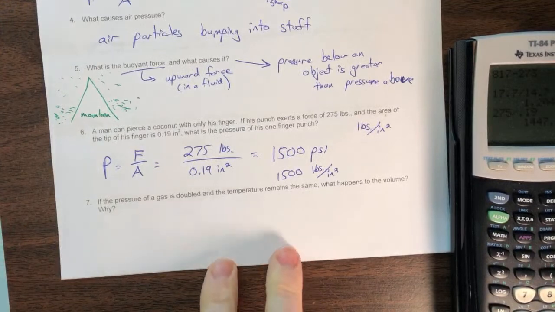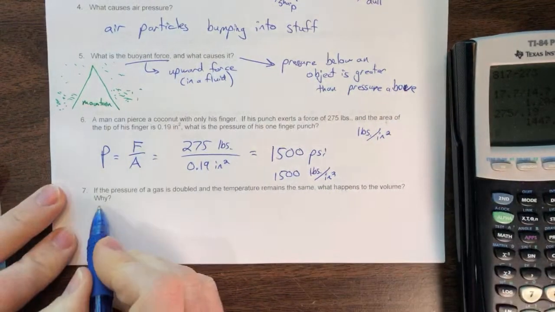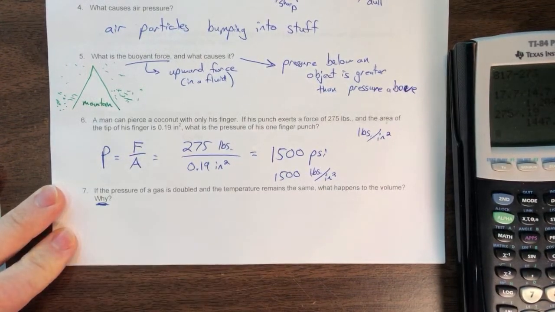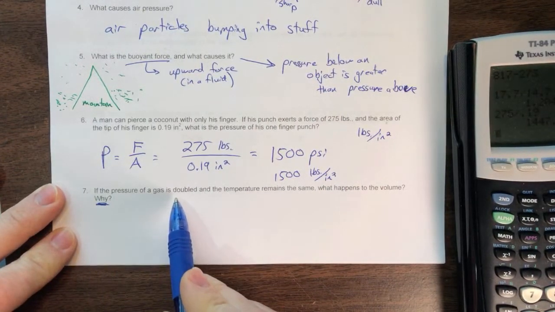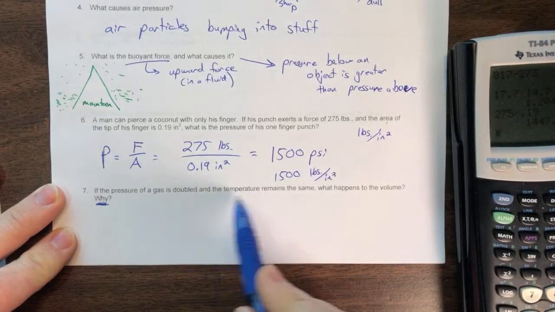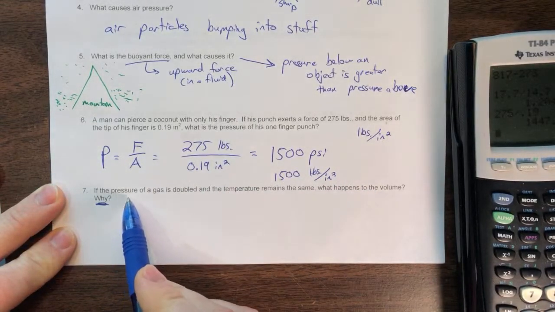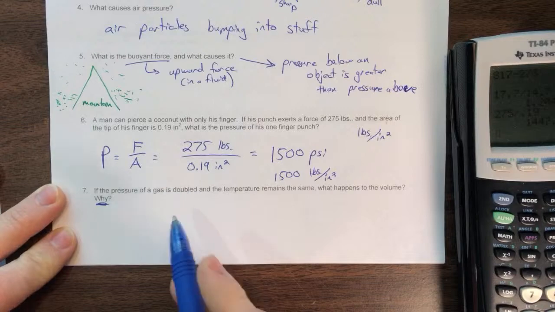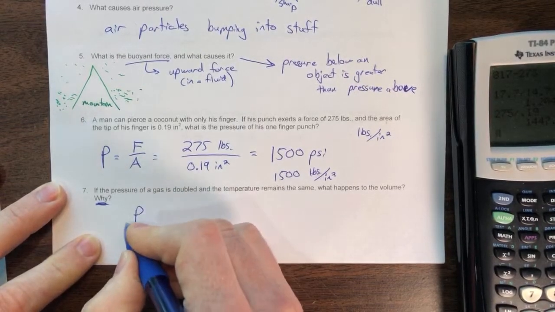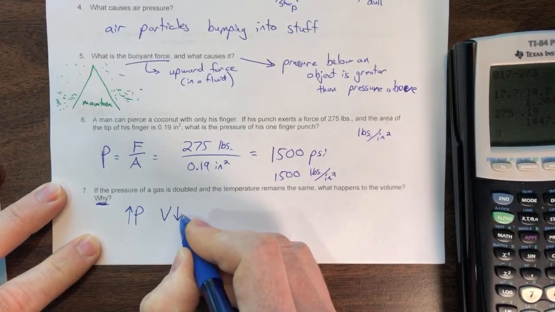Now we're getting into our gas laws here, and you need to remember what the gas laws are, and you need to think about why they happen the way they happen. That's important. The why is also important, and we'll get to both of them in a second. So if the pressure of a gas is doubled and the temperature remains the same, so let's just forget about the temperature, what happens to the volume? And we've done this before. As the pressure goes up, so if we press on something, what happens to the volume? The volume is going to go down.